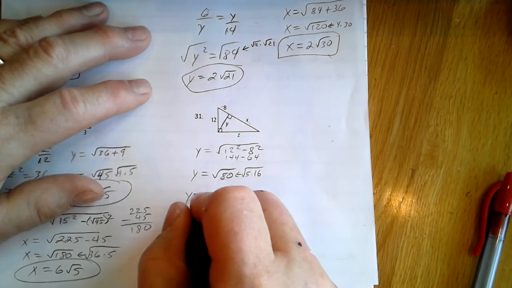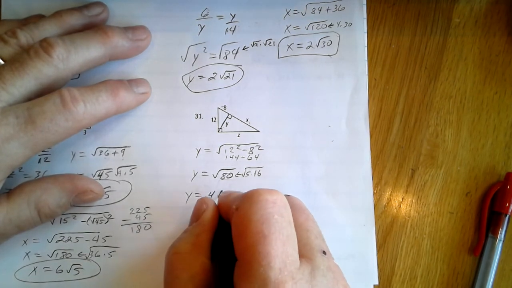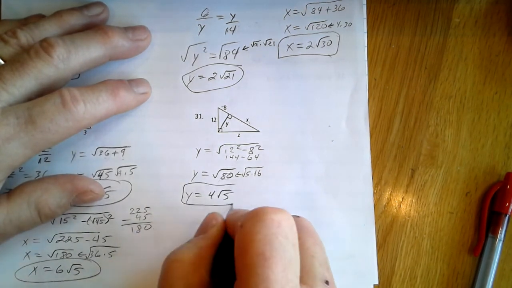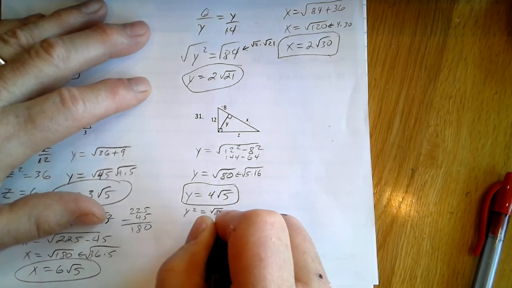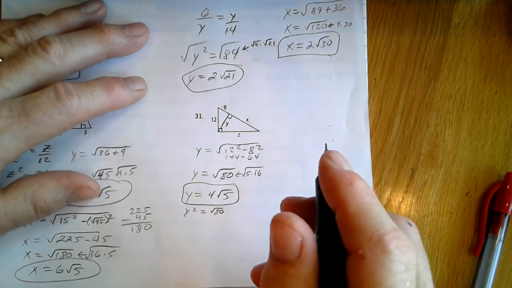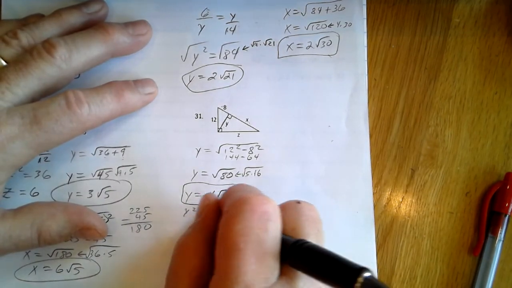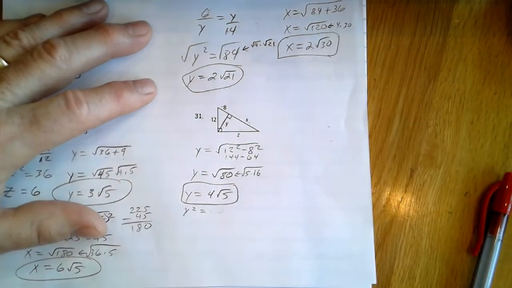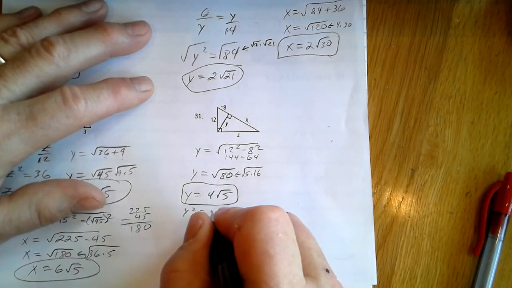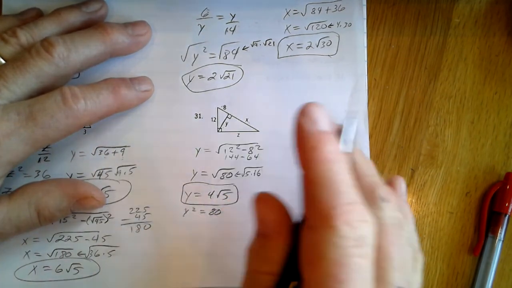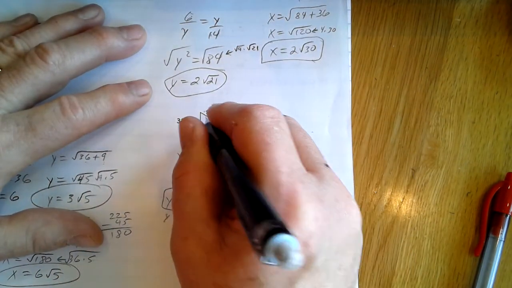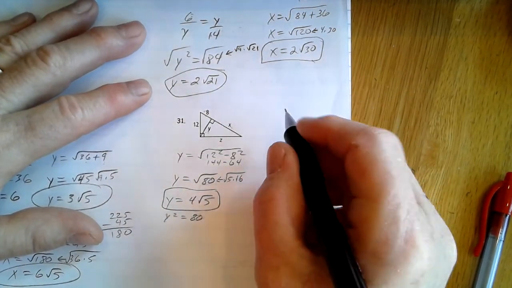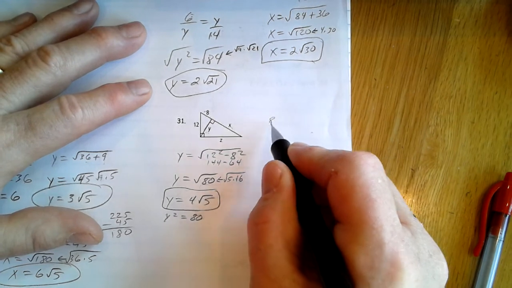And 80 happens to be 5 times 16. So y is equal to 4 root 5, which also means y squared is equal to 80, not the square root of 80. Y squared is equal to 80. Don't forget that, because we're going to use that.